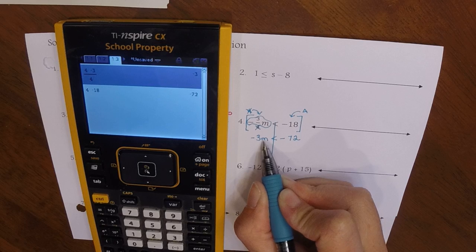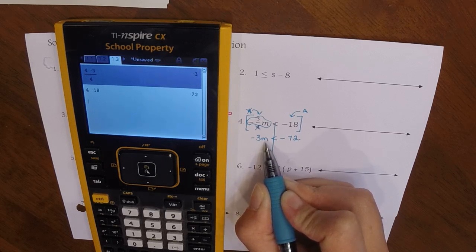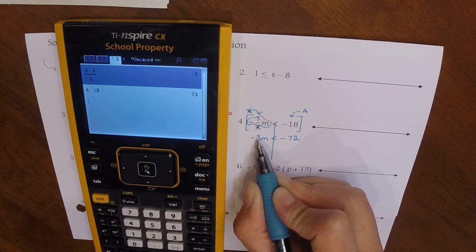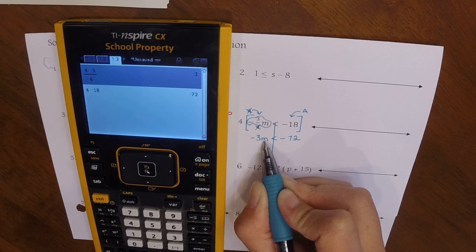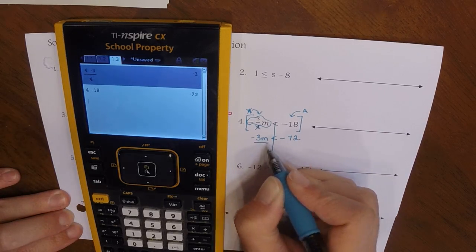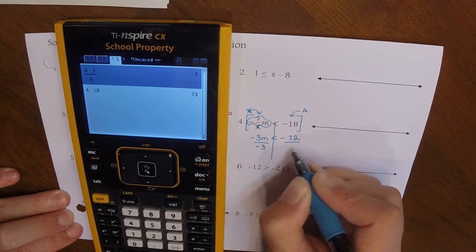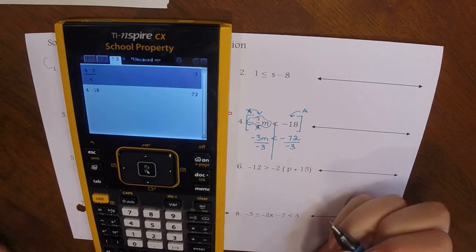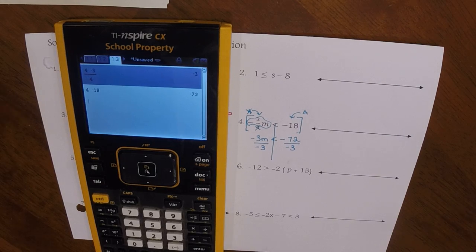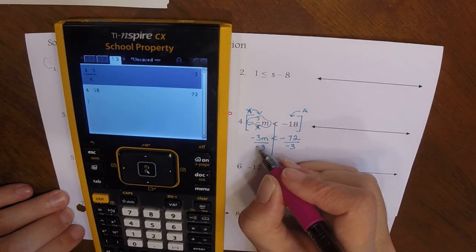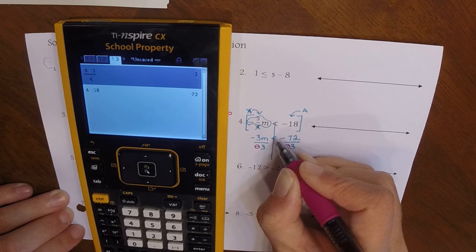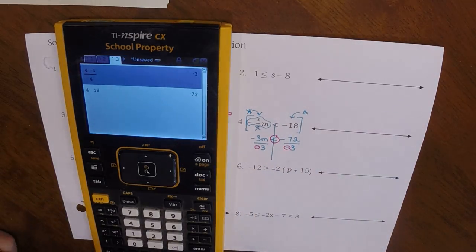From this point, here's the m. We're supposed to divide because it's a number right up next to a variable. So I divide by whatever's there, so by -3. Well, that should sound familiar again. If I divide by a negative, then this symbol has to change.